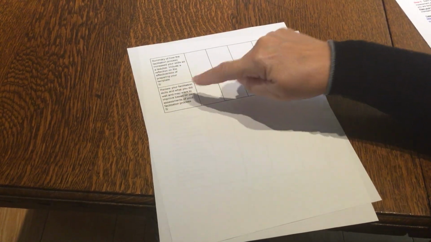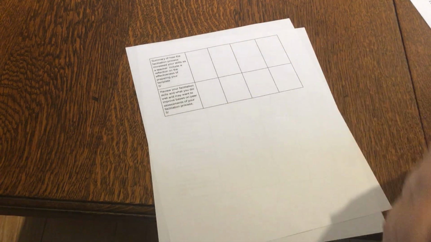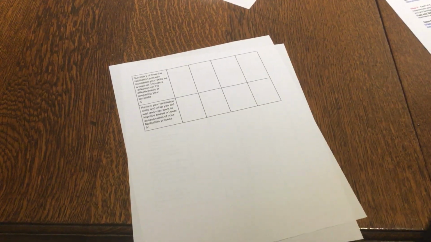So that's where you look at your peer assessments and take their critique and say, here's what I did well, here's what I could have done better.